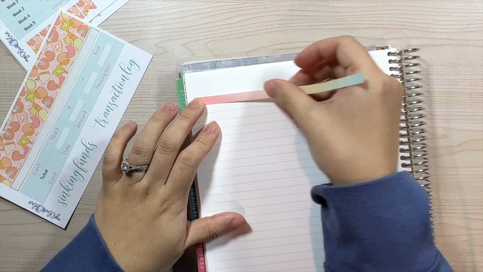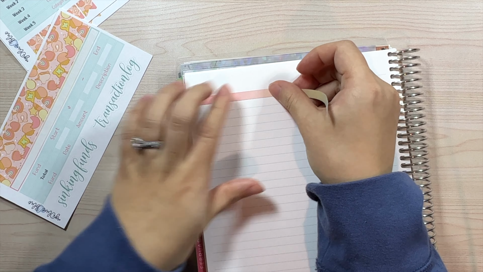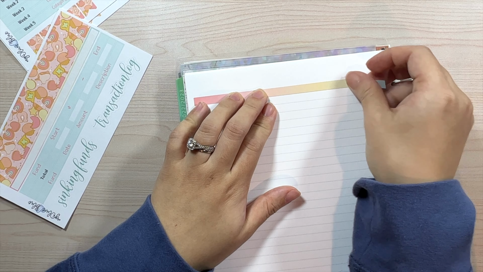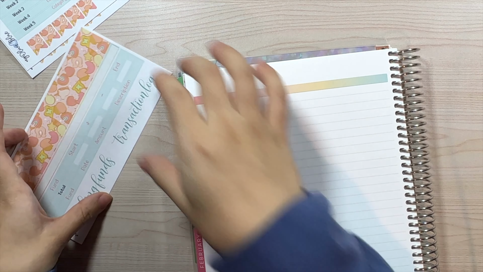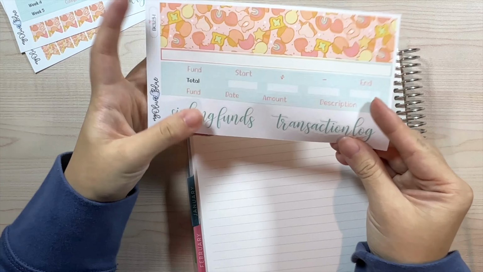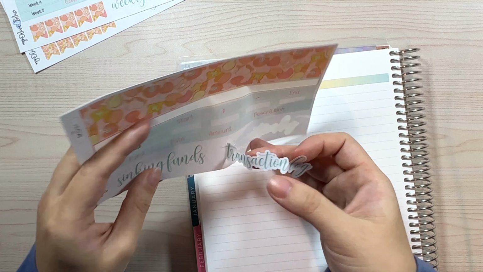I always set this up the exact same way every single month. It's just what works. So I used one of the thin washies, and I used the transaction log script at the very top.